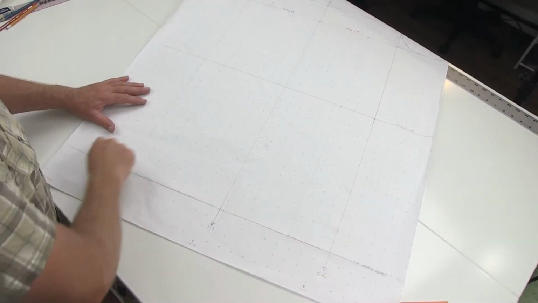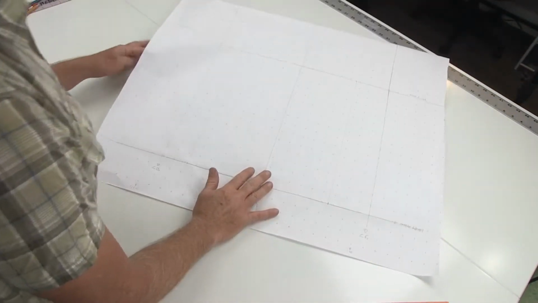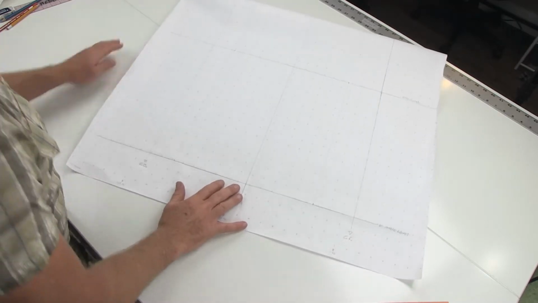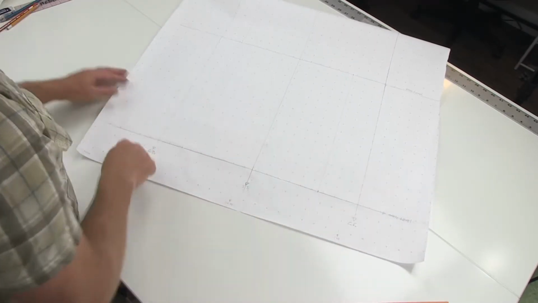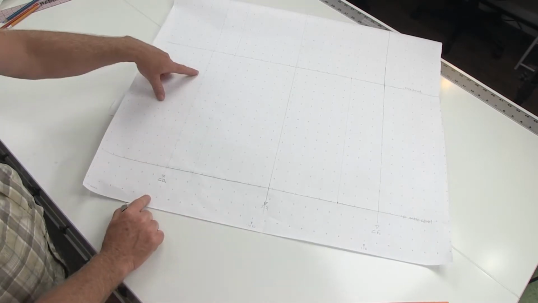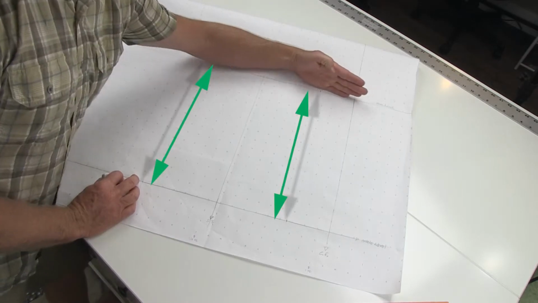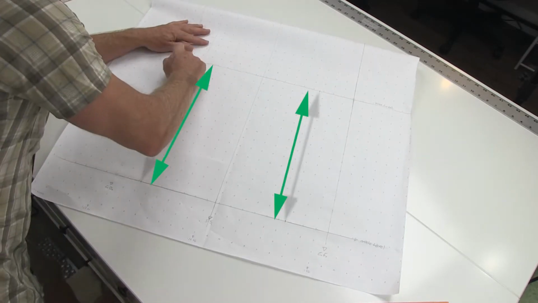Rotate your paper so we can come down here to the ankle area, and also go ahead and fold it in half so it's easier to move around. At this stage, we're going to take the center back and center front from the ankle to the knee level, and we're going to erase them.